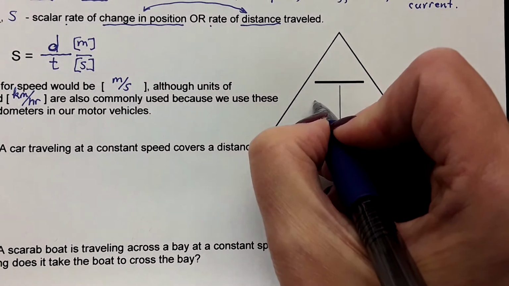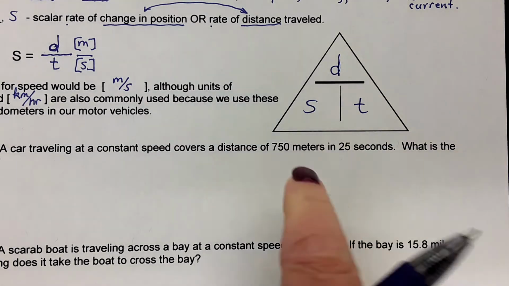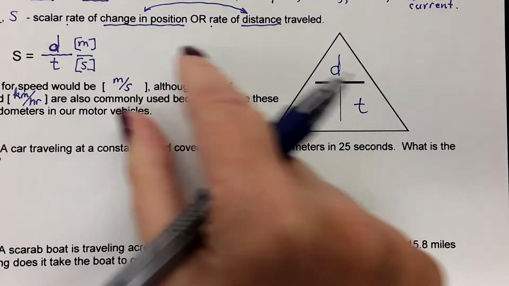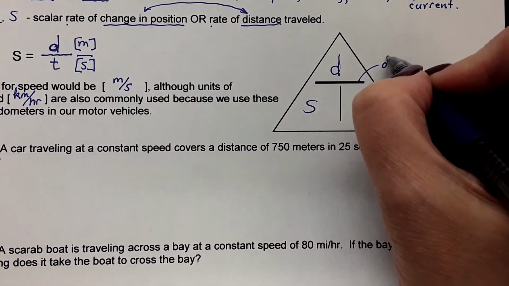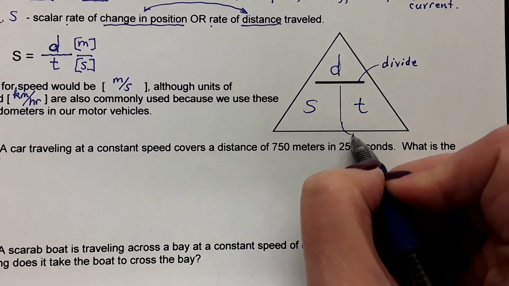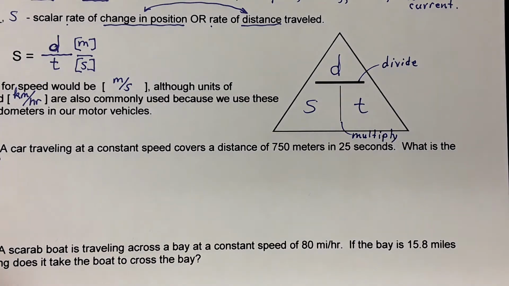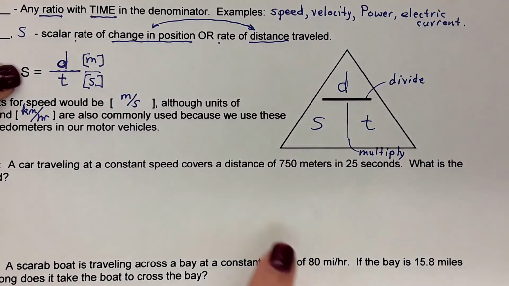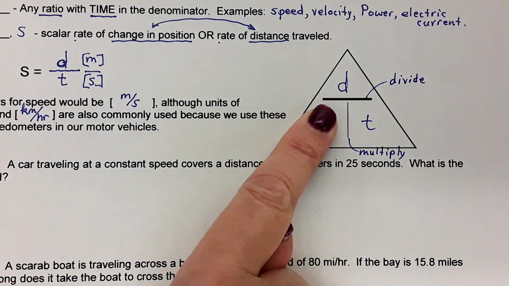We're going to start by putting speed equals distance over time. Okay, SDT. So just kind of slide that over, S d t. Now, this bar right here represents divide. And this one right here represents multiply. Okay? So now look, let me show you. If you're trying to find the speed, cover up the S, you're left with d divided by t. So that's how you find the speed.